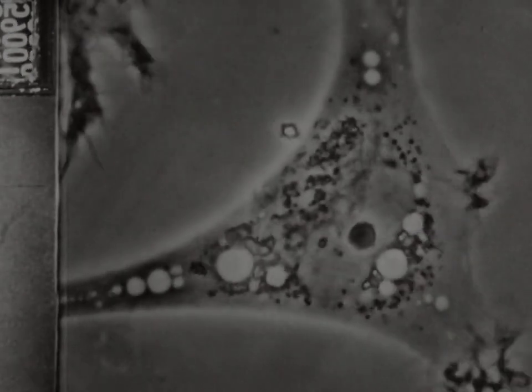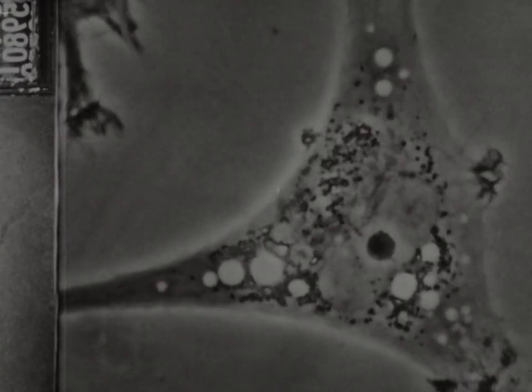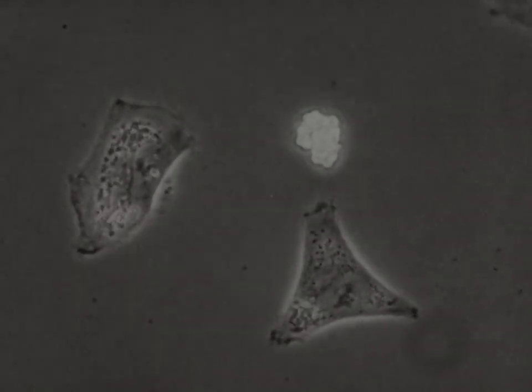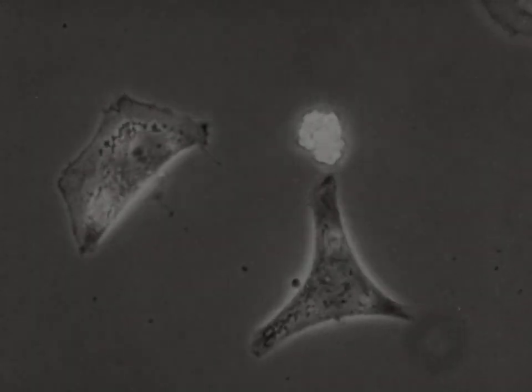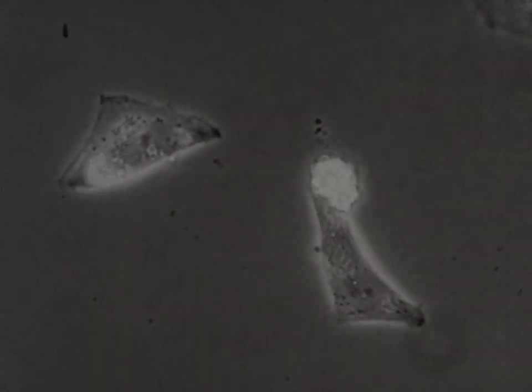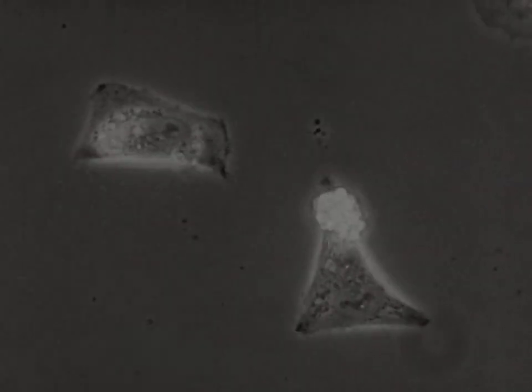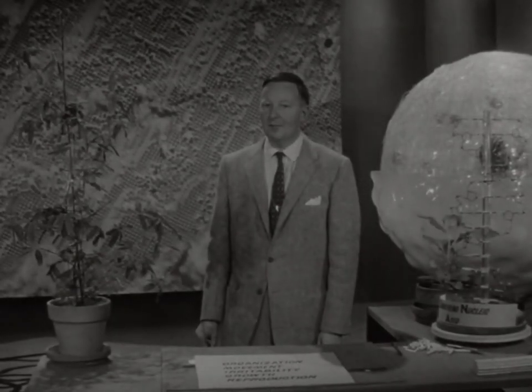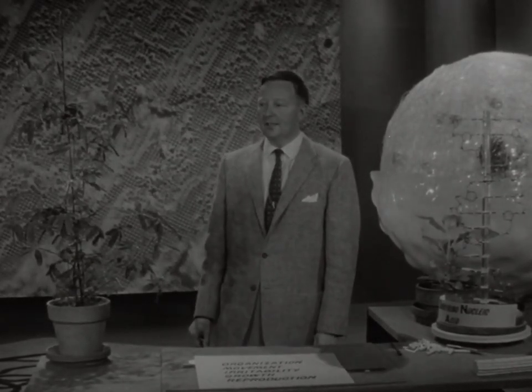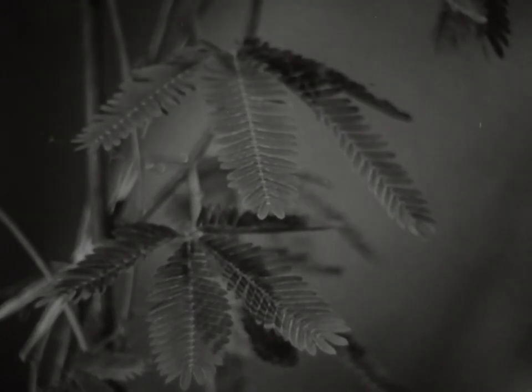Another quality of living things is irritability, which means that living things respond to their environment. They respond to stimuli. This scavenger cell is responding to a bit of dead cell in its vicinity, which it engulfs. An interesting example of irritability with a plant is this sensitive mimosa plant, which responds to the slightest touch. I think you can see that living things do indeed respond to their environment.